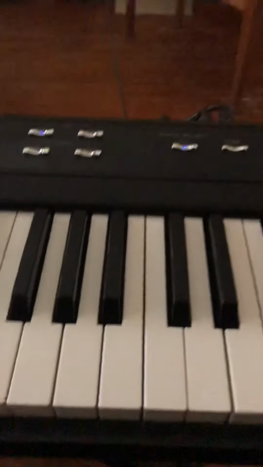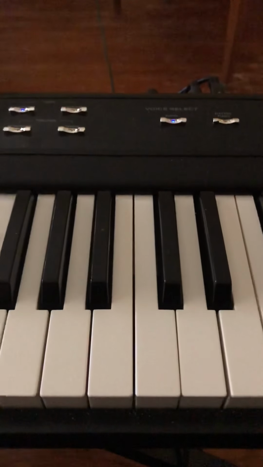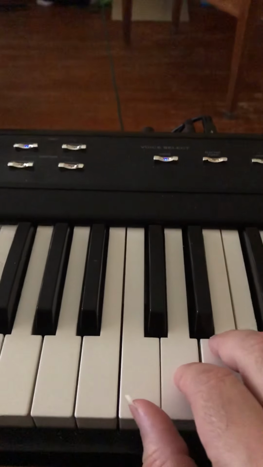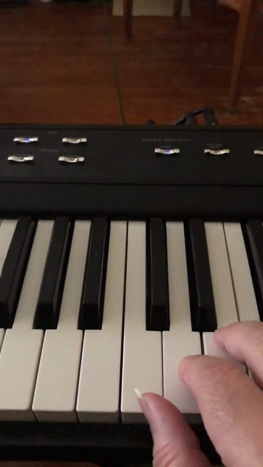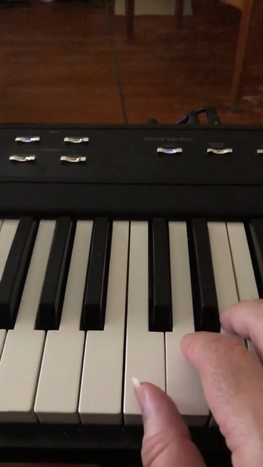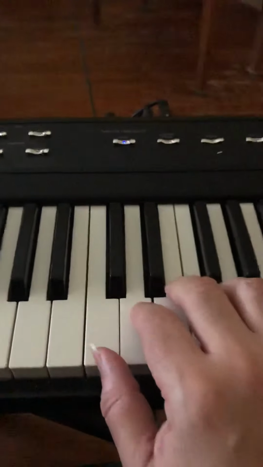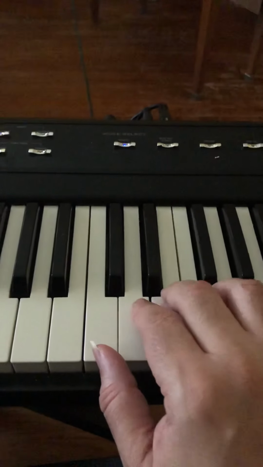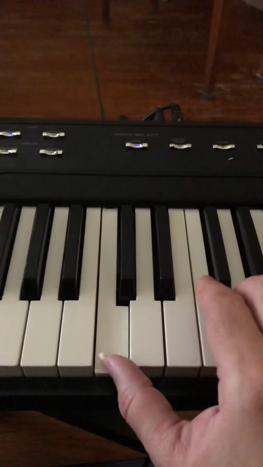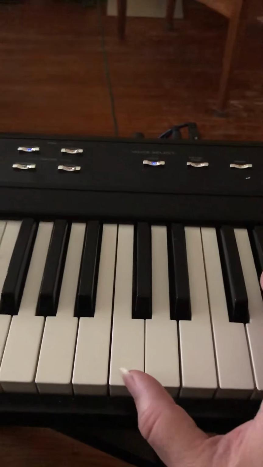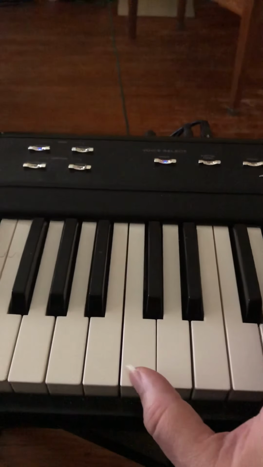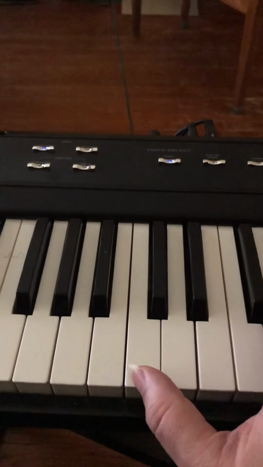Let's get started with our intervals. And I want you to sing with me, just with numbers. You can repeat after me. We'll start with 1, 1, 2, 1, 3, 1, 4, 1, 5, 1, 6, 1, 7, 1, 8.